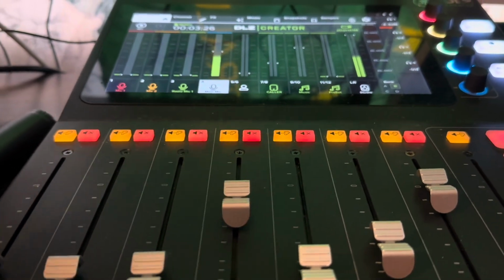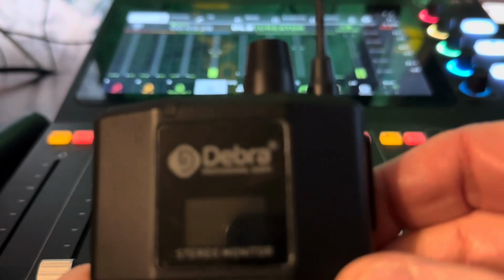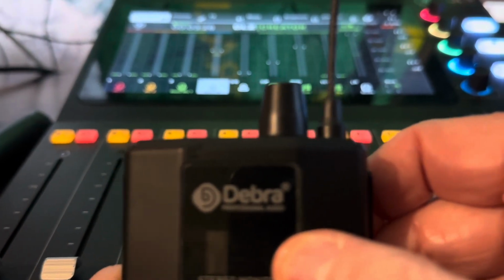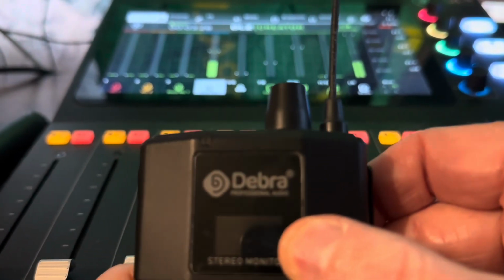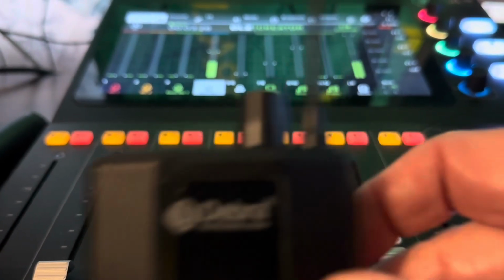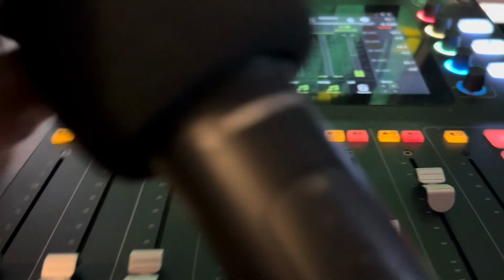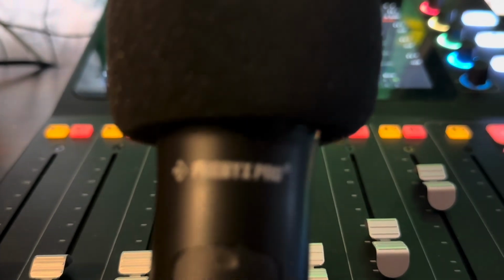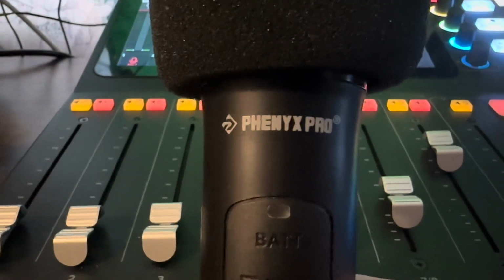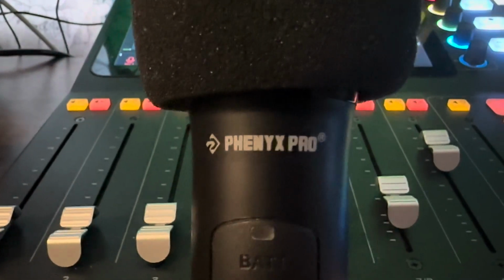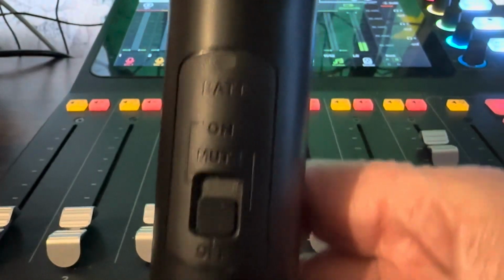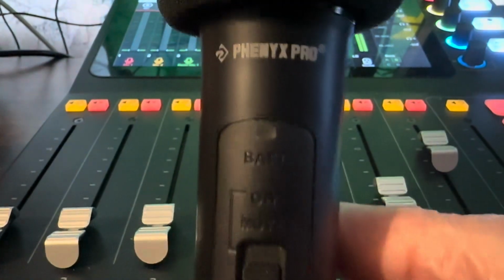The talkback one I'm using is this particular make. Quite a good make, no problems with it at this time. And the radio microphone is, there we go, there's your name. Like I say, this is a bottom-end microphone, nothing fancy about it.